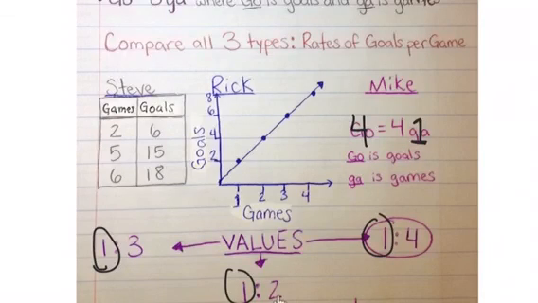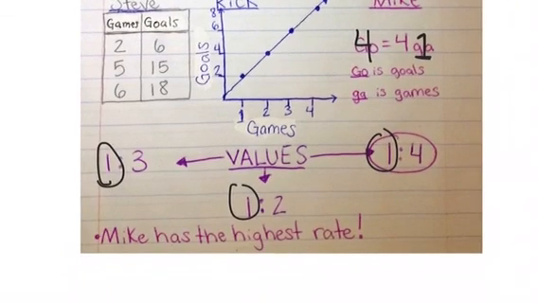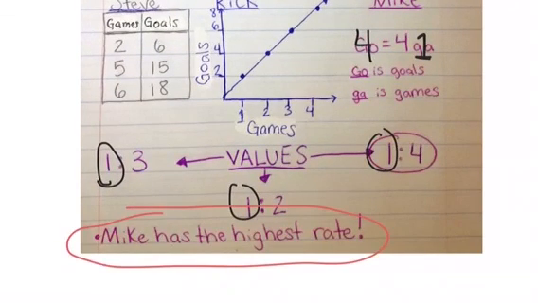In one game, Rick scores 2 goals. And in one game, Mike scores 4 goals. So, Mike has the highest rate. The point is, we have to get them with the matching value of 1 so that we have similar things we can compare.